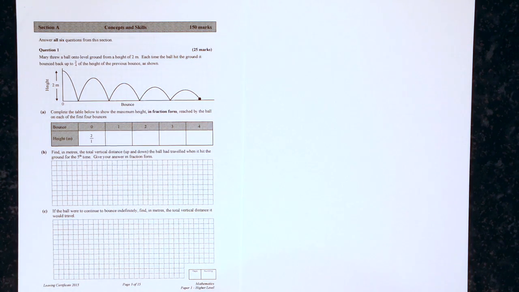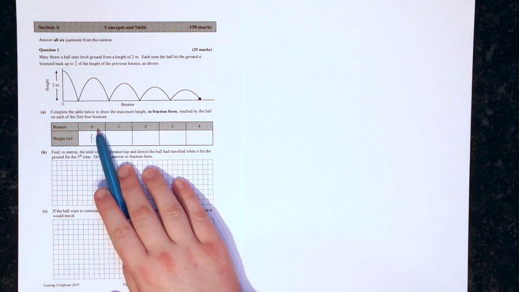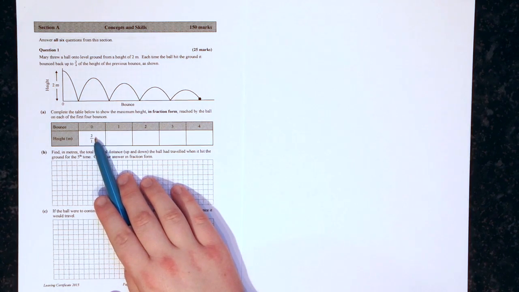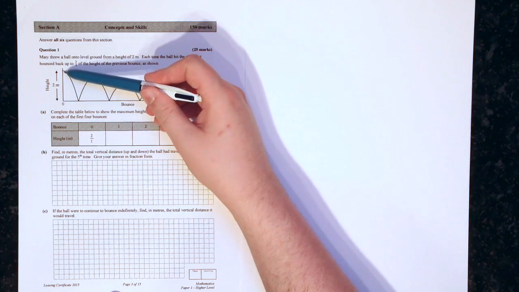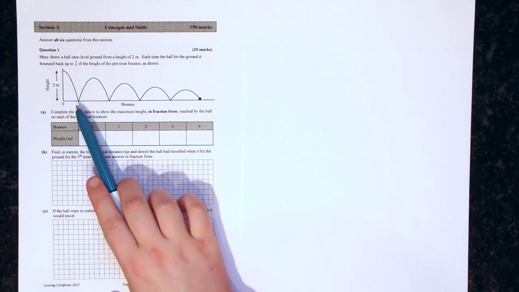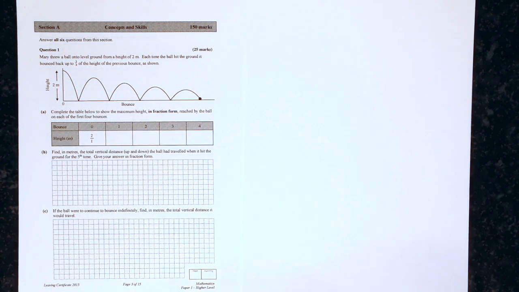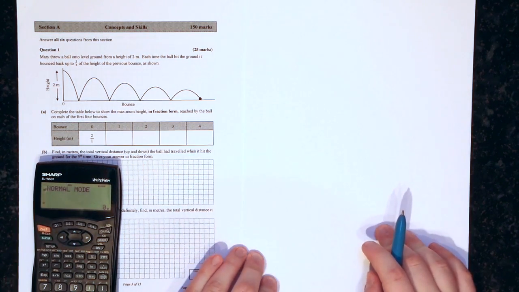The first entry in the table is given to us at bounce 0, so before the ball bounces. The height of the ball is 2/1 meters, so that's 2 meters, which is what we're starting off with, this distance. After the first bounce, what is the maximum height of the ball here? Each time the ball bounces, it will reach 3/4 of the height of the previous bounce.